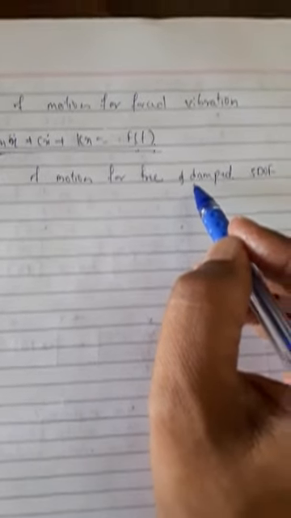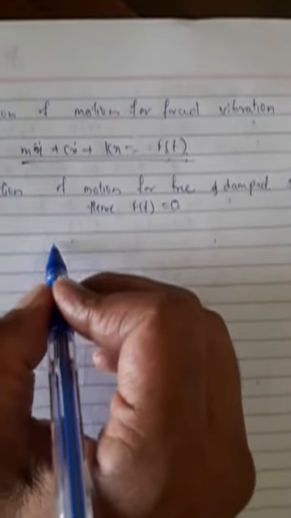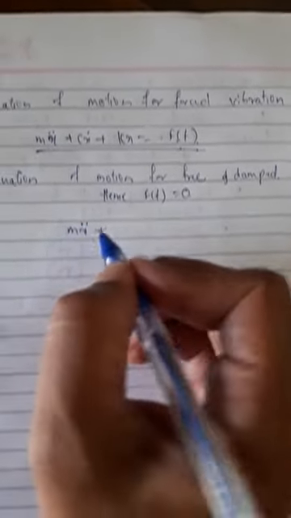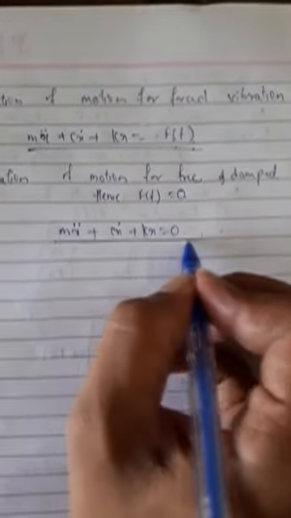Damped means damping exists. So F of t is 0. Equation of dynamic equilibrium will be m x double dot plus c x dot plus kx is equal to 0. When the external force or excitation is absent during the motion, it is called free vibration. Such a motion is initiated by imparting some initial displacement by a force and immediately withdrawing it.